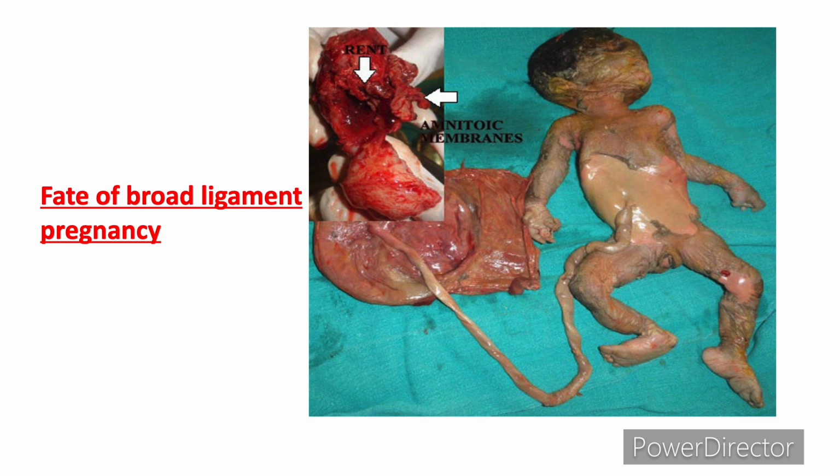The fate of the broad ligament pregnancy. Broad ligament ectopic pregnancies are rare and often diagnosed intraoperatively. Several case reports document successful treatment of this pregnancy with surgery. So you can see that the fate of the broad ligament pregnancy is that it is one of the emergency conditions, and the fetus is not properly formed in case of broad ligament pregnancy.